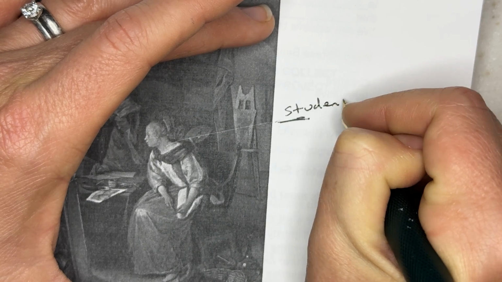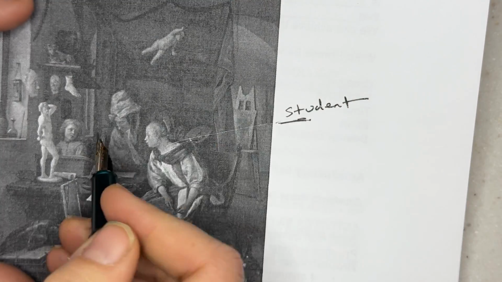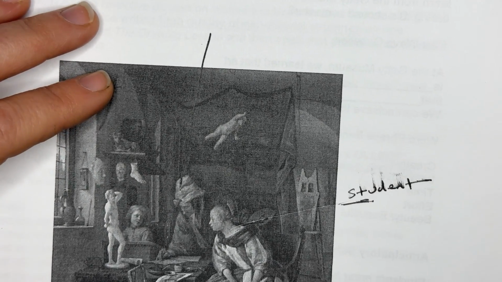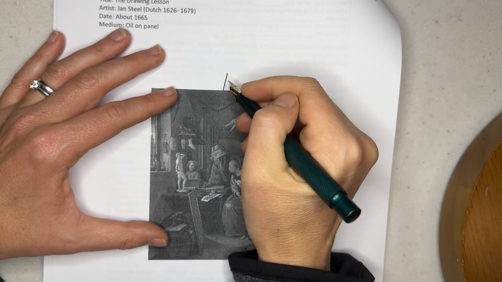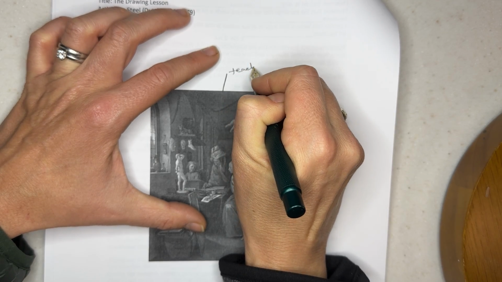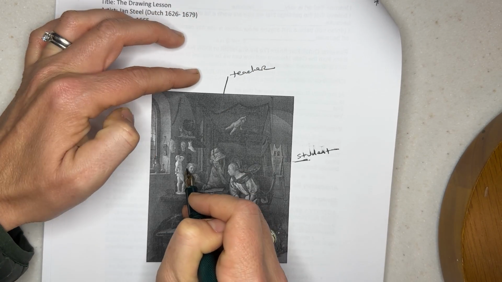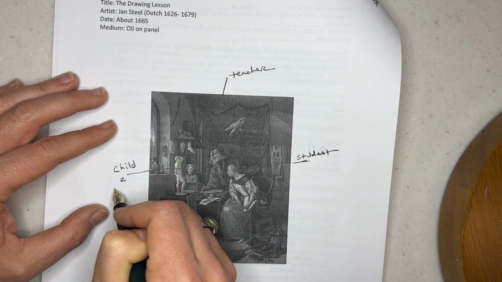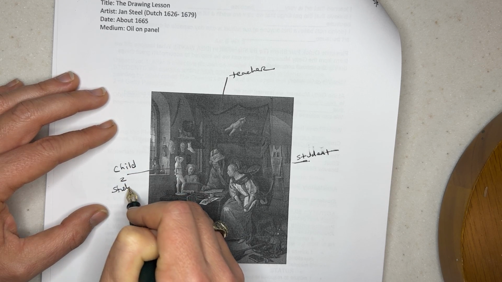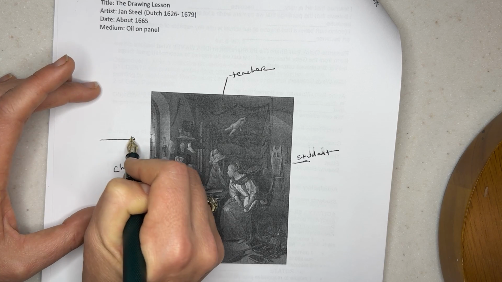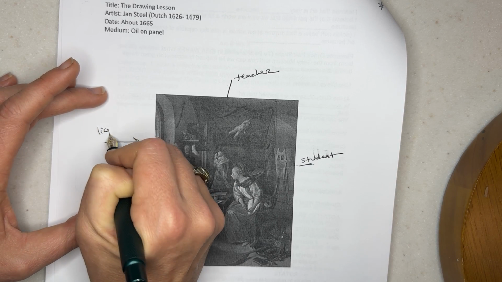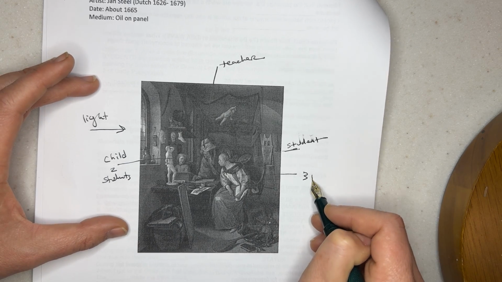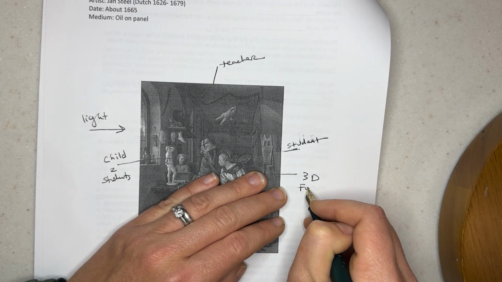I see a student right here. I see a teacher, an art teacher. So I see a teacher here. Right, and I see a child. Maybe that's another student. Are there two students? Two students. There's a lot of light coming in from here. Light, which helps everything to be 3D. 3D form.